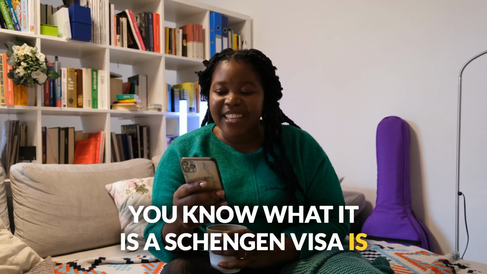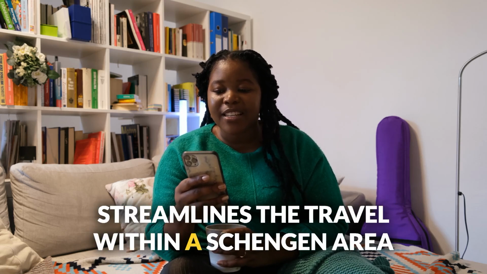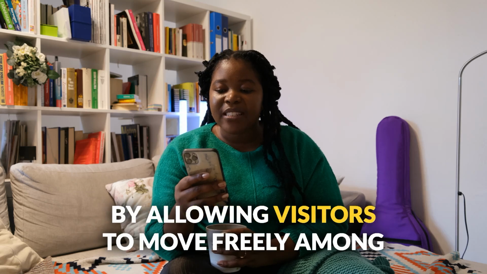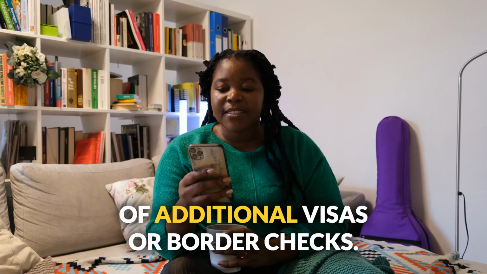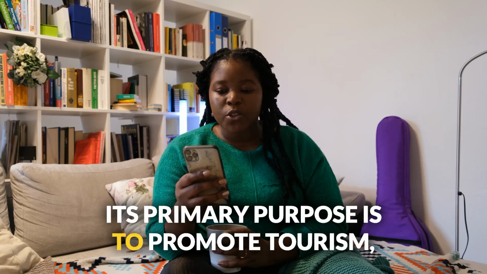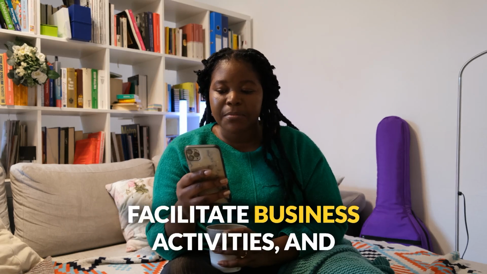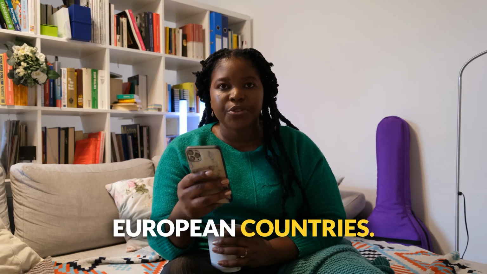So a Schengen visa is a travel document that simplifies and streamlines the travel within a Schengen area by allowing visitors to move freely among members of countries without the need of additional visas or border checks. Its primary purpose is to promote tourism, facilitate business activities, and enhance ease of travel within participating European countries.